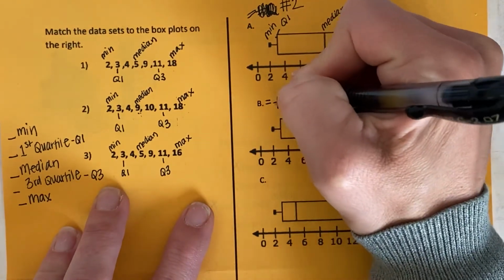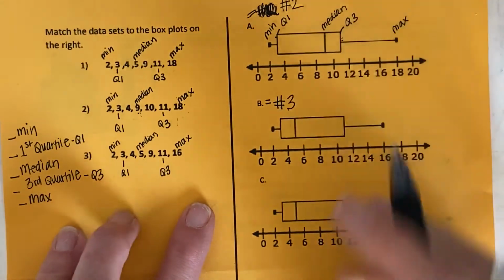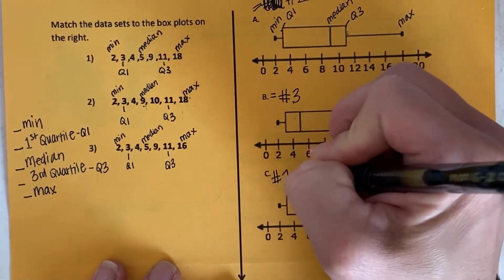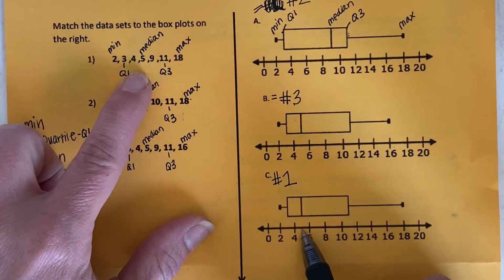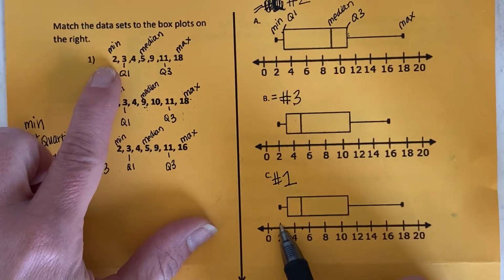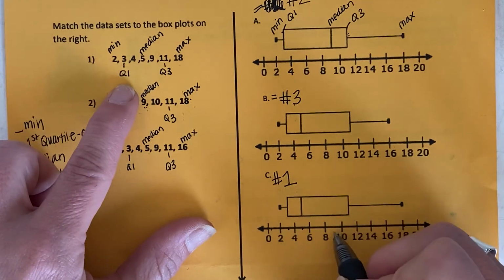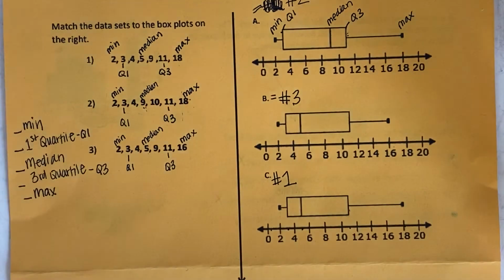to be number 3. And then, of course, this is going to be number 1 because it's the only one left, but we can double check. My median is 5, that works. My minimum is 2, my maximum is 18, my Q1 is 3, and my Q3 is 11. All right, so those are all matched up. And then we're going to flip to the bottom.